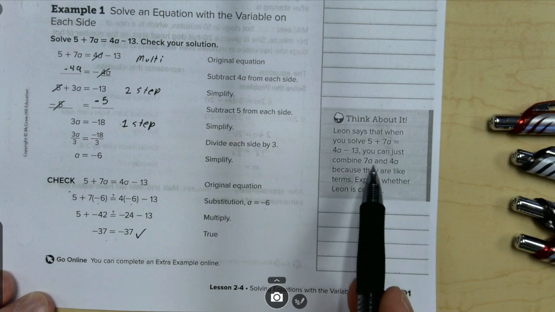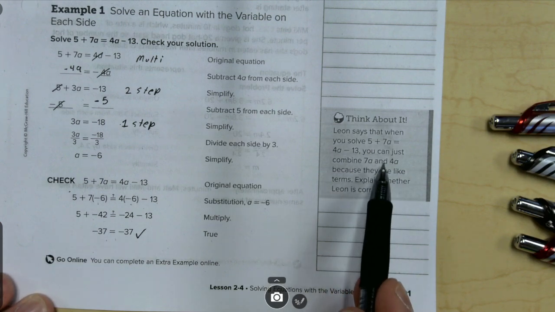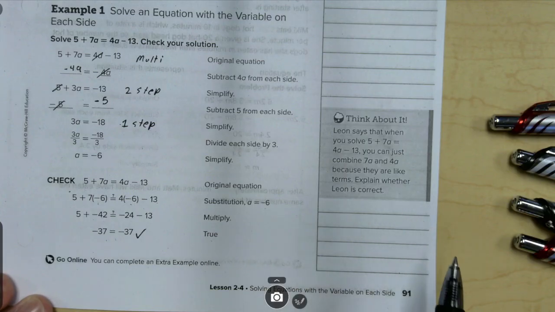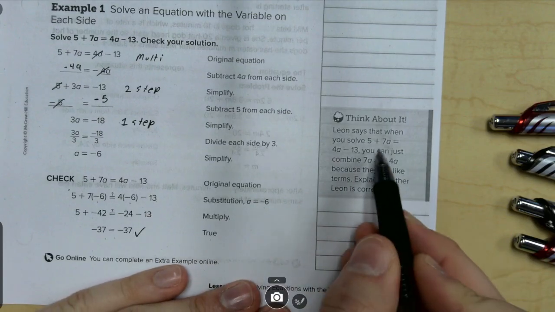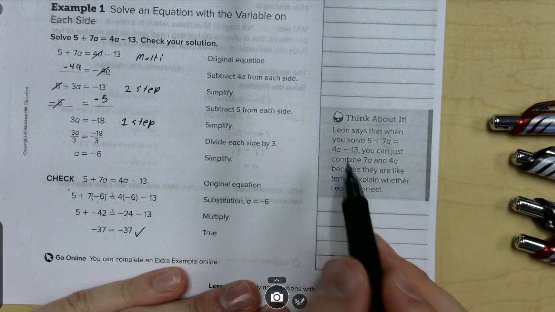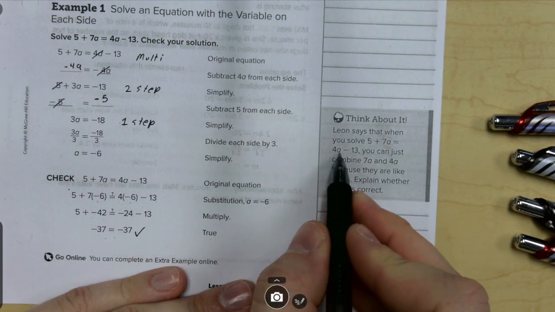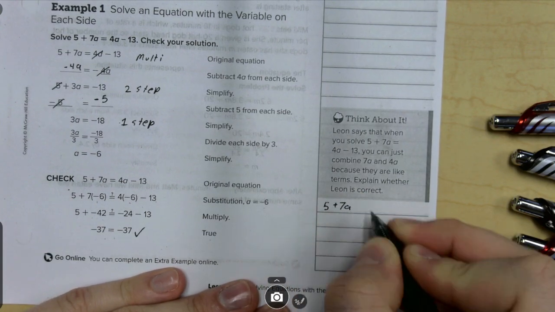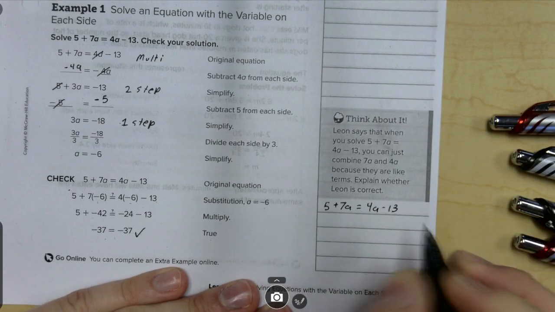Leon says that when you solve 5 plus 7a equals 4a minus 13, you can just combine 7a and 4a because they are like terms. Explain whether he is correct or incorrect. Well, they're on opposite sides, so yes, they can combine, but they will combine inversely because it has to be balanced. If you want to get that 4a and 7a together, you have to remove it from one side.